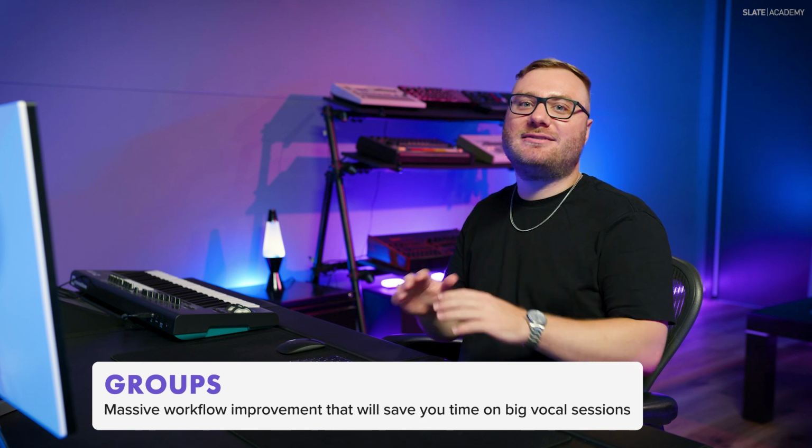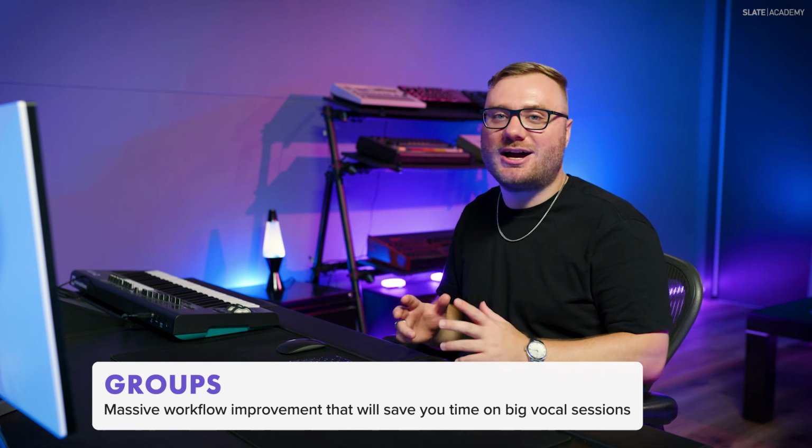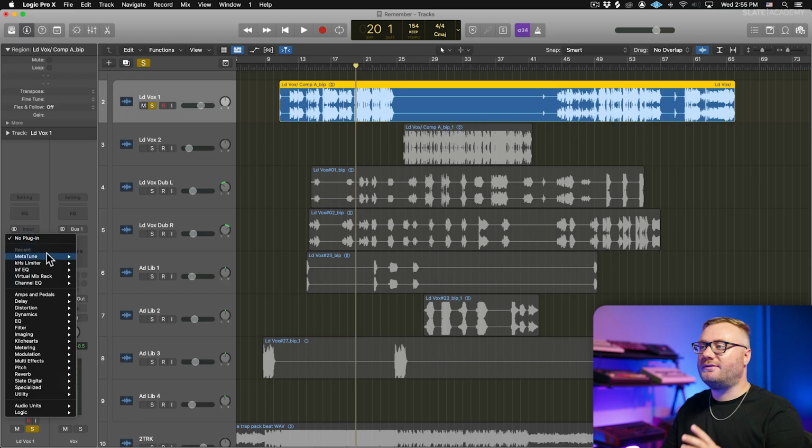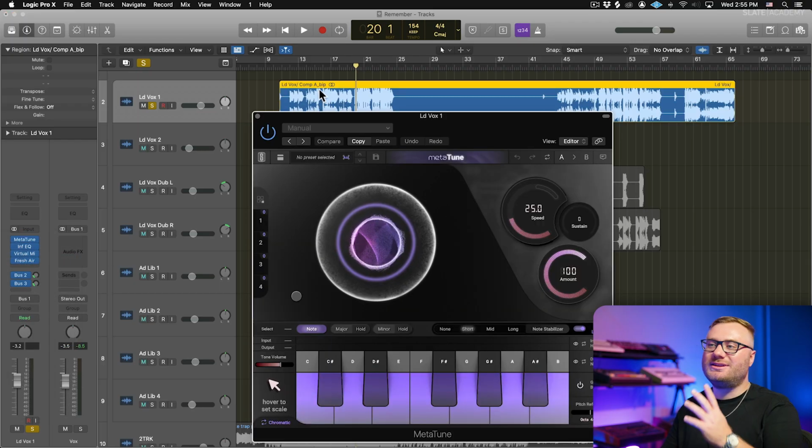I'm gonna show you a massive time saver and huge workflow improvement in MetaTune, groups. This is an amazing feature that's gonna save you so much time if you're working with tracks that have a lot of vocals. Let me show you how. I've got a session here with a lot of vocals that all need some type of tuning. I'll start by adding one instance of MetaTune to my lead vocal track.